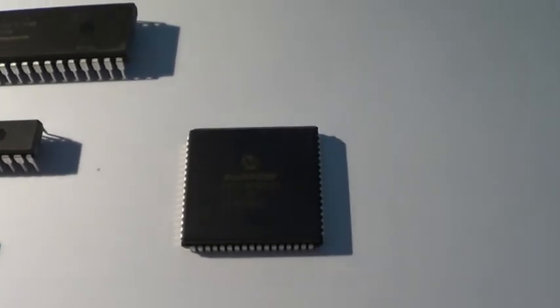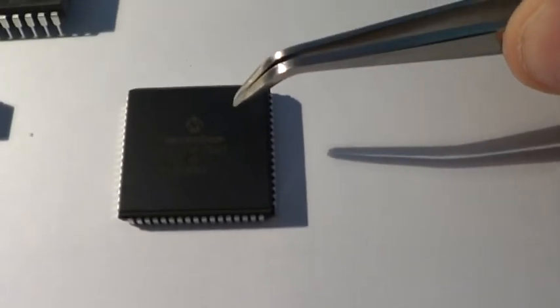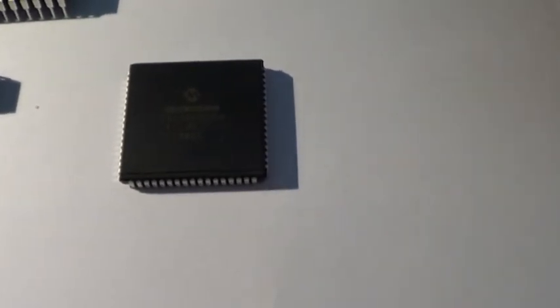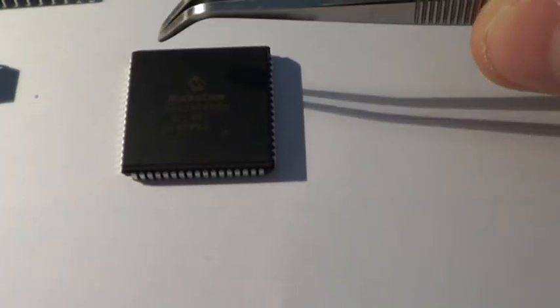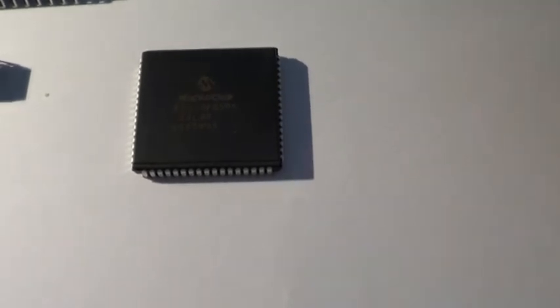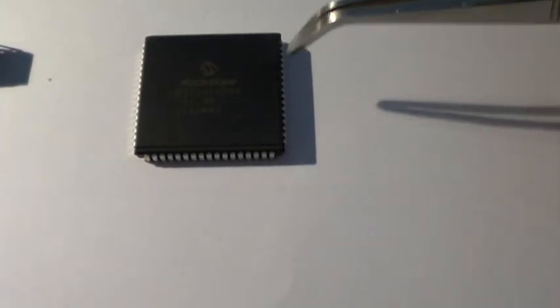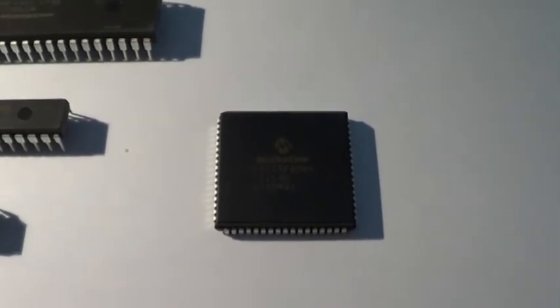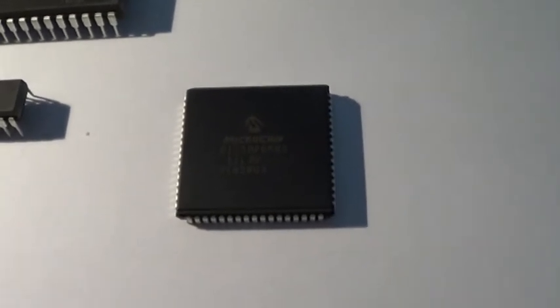The last one that I bought recently is the 18F6585 microcontroller. It has about 51 or 52 input and output pins. It doesn't support USB, but it's quite handy.